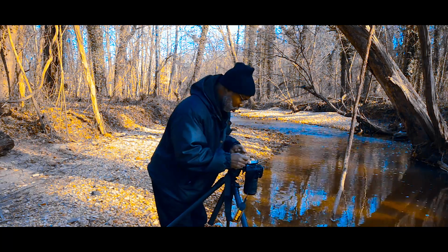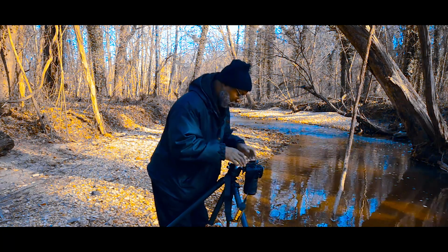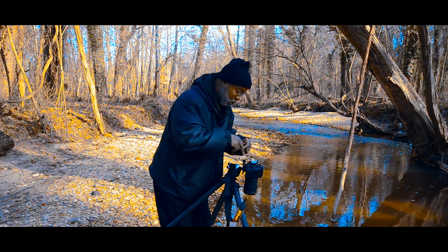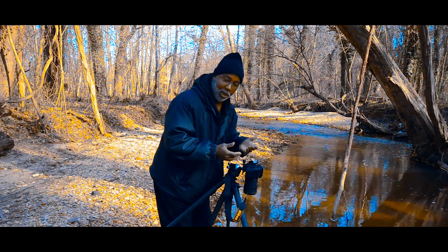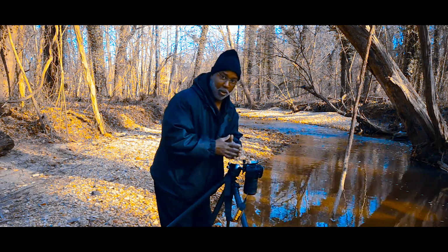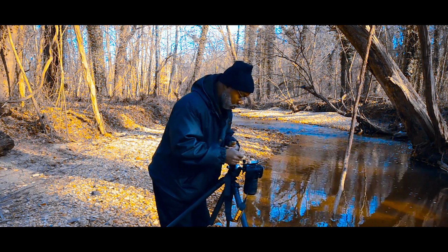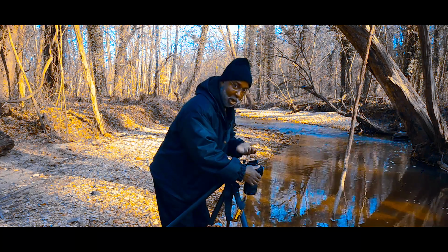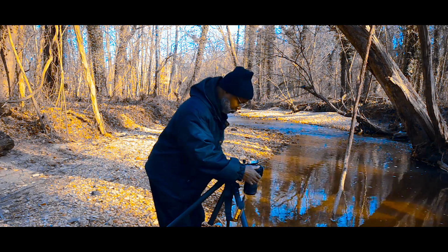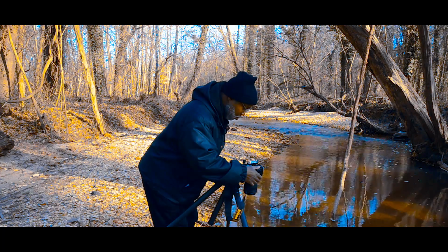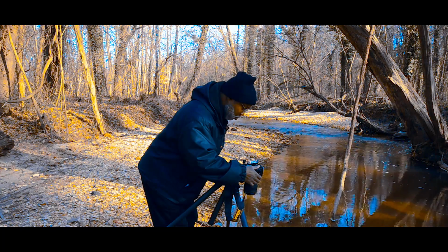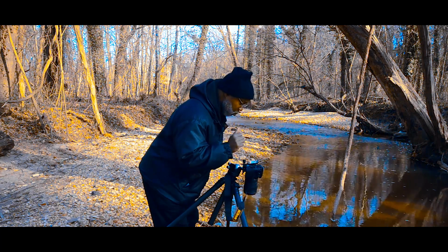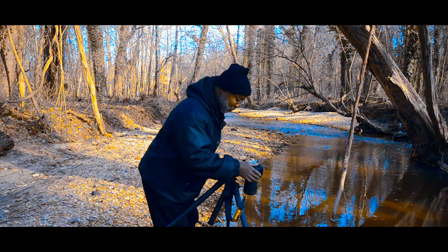All right. Right now, there's a stick in the water slightly above the moss, and what I'm doing is focusing for the stick, and at f-stop 11, that should give me good depth of field straight down to the moss underneath. So, I'll go ahead and fire off this exposure. I'm using mirror lockup. All right, that looks good.